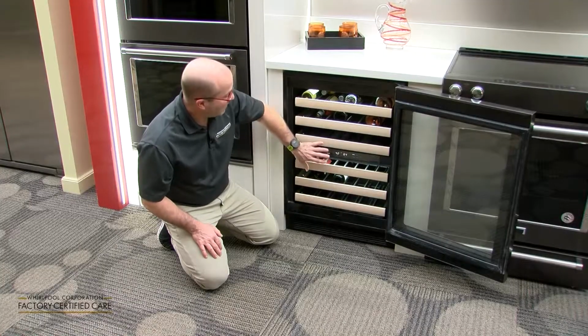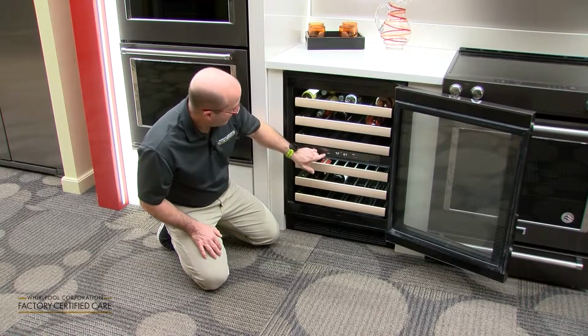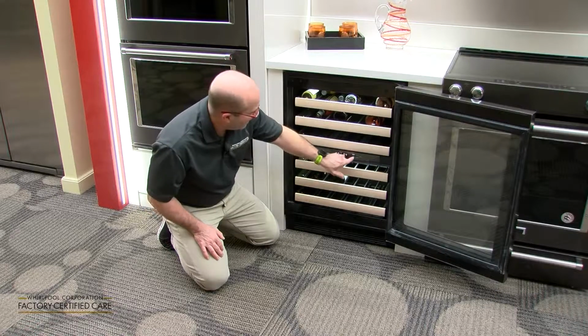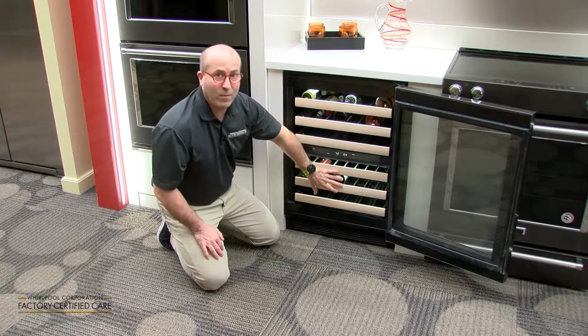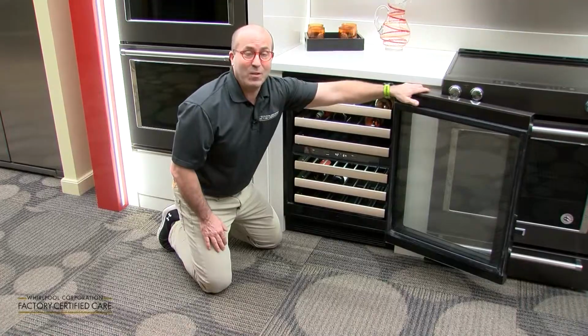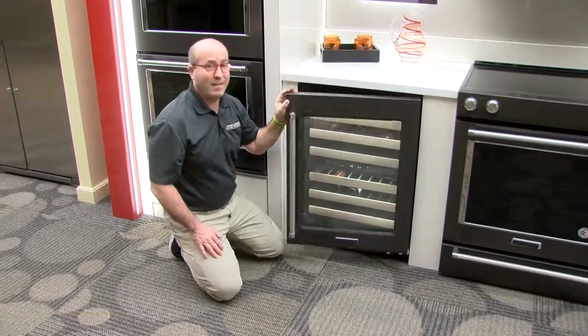So for today we're going to leave the different temperature settings. The top will be left at sweet wine and the bottom will be left at red wine. And that's how you use your advanced temperature settings on your wine cellar.